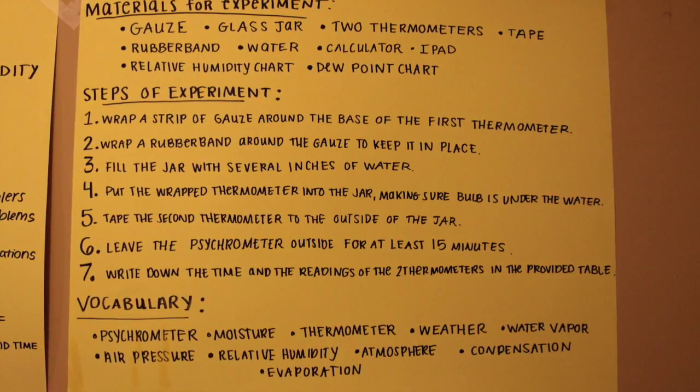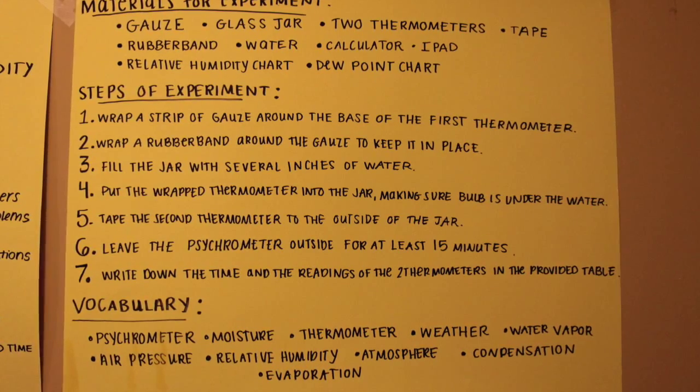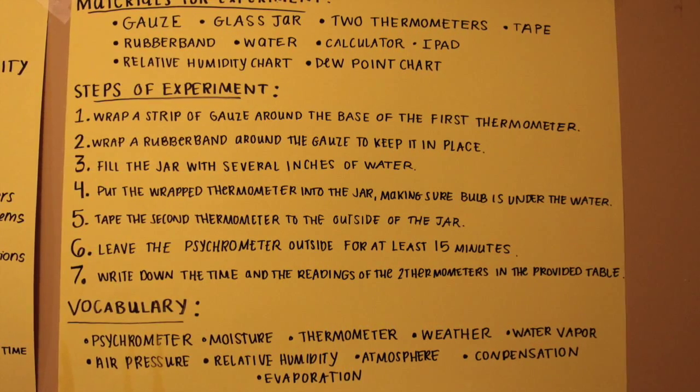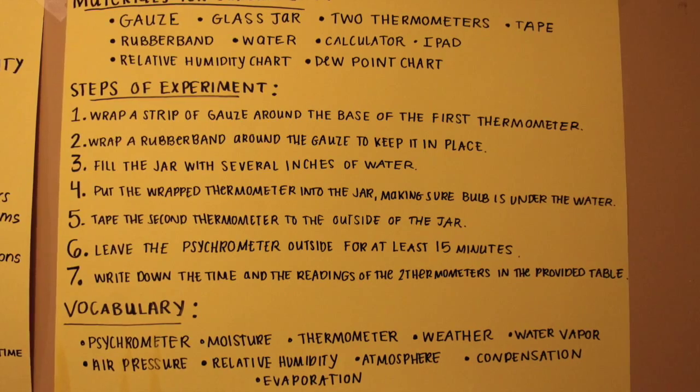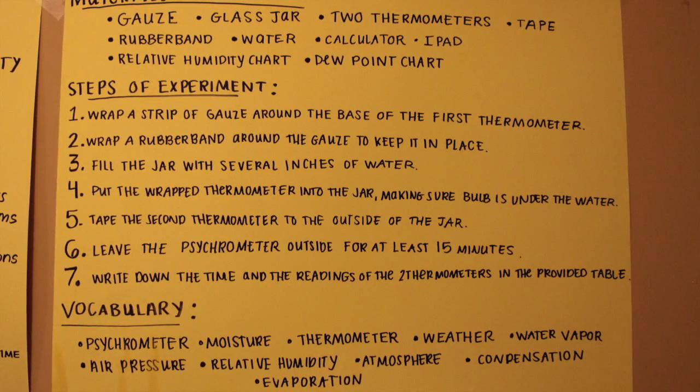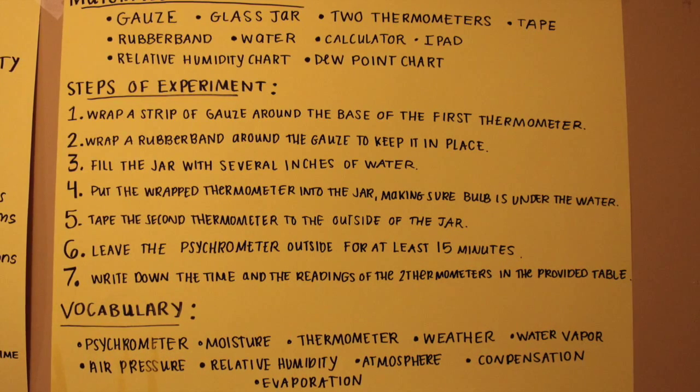Tape the second thermometer to the outside of the jar. Leave the psychrometer outside for at least 15 minutes. Write down the time and the readings of the two thermometers in the provided table.